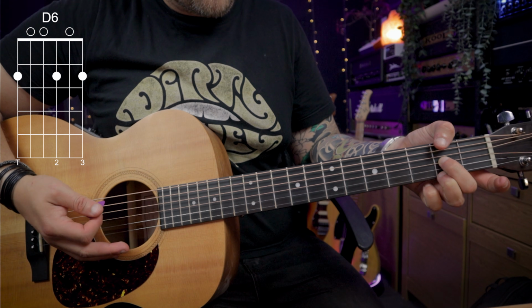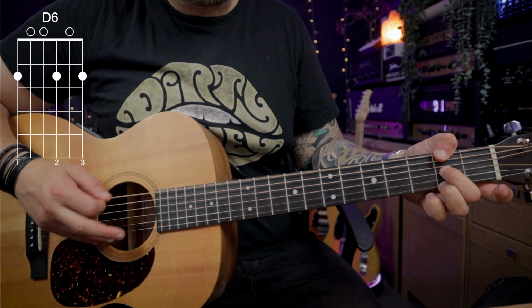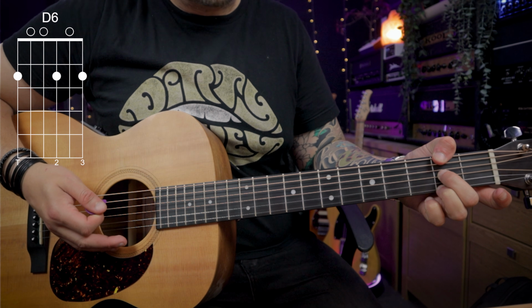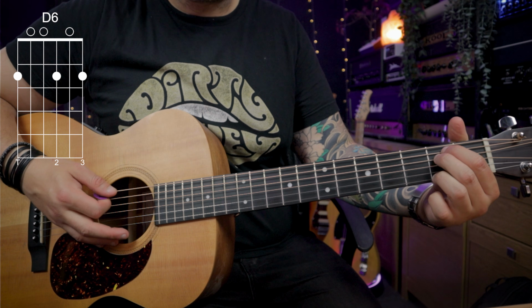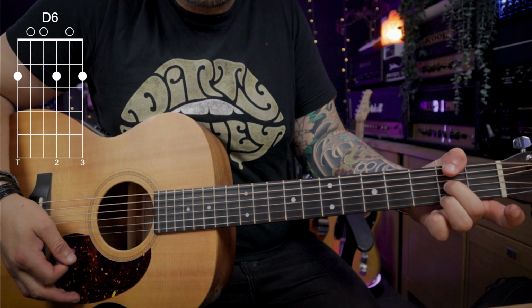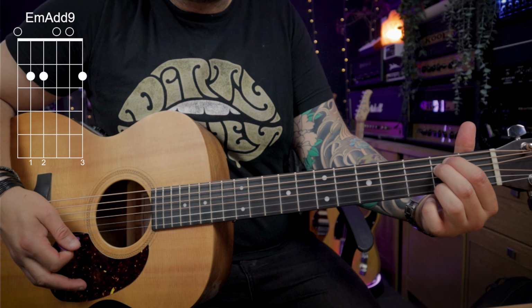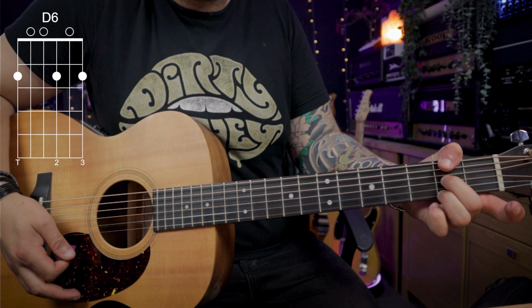What you can also do if you want the additional challenge, and this is the way I like to play this, is I like to use my thumb to add the 2nd fret of the low E in as well on that D6 chord. I personally like just the additional richness that adds to the low end, but you don't have to play that note if you don't want to.